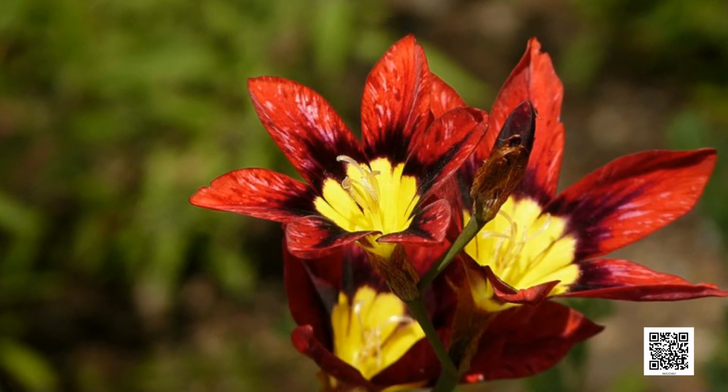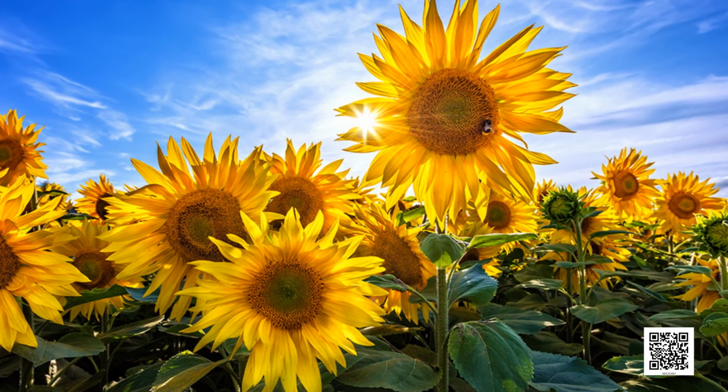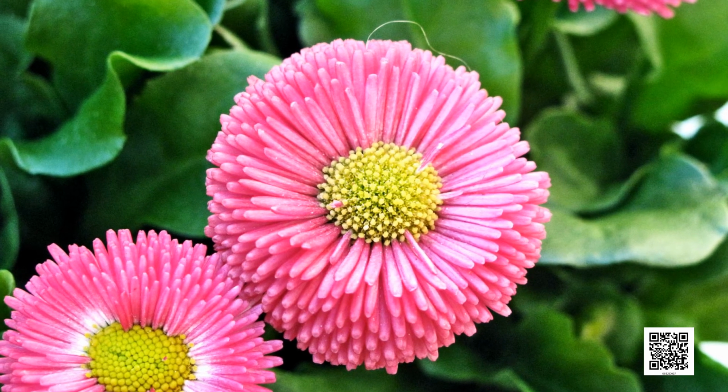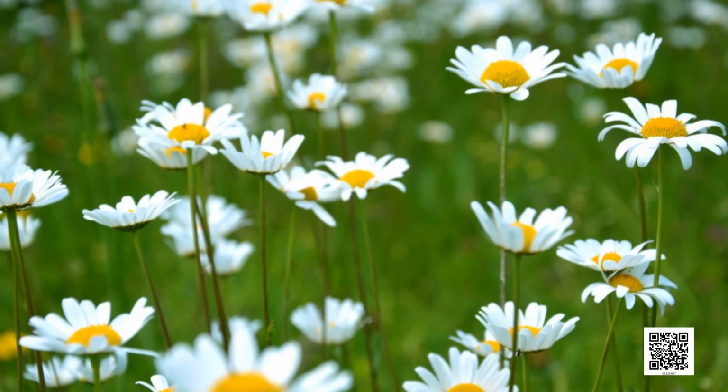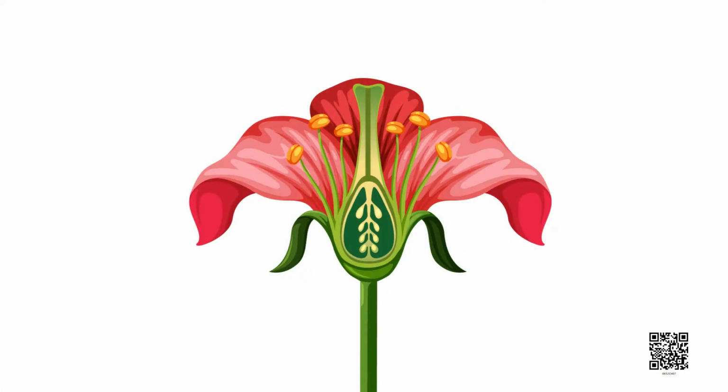Flower. Children, now we will know about different parts of a flower. All flowers vary in shape, size and color, but almost all flowers have similar parts. Let us talk about these parts separately. The first part is pedicel. It is that part of the flower on which a flower blooms. Pedicel connects the flower with the stem and is in continuation with the stem.